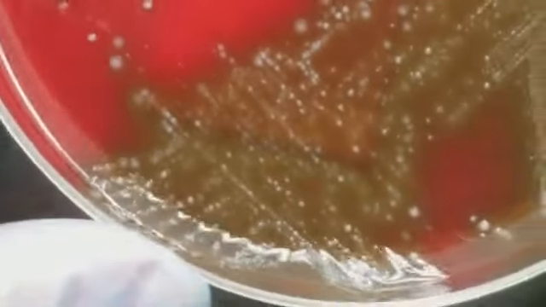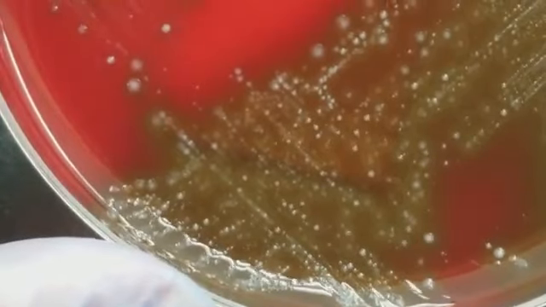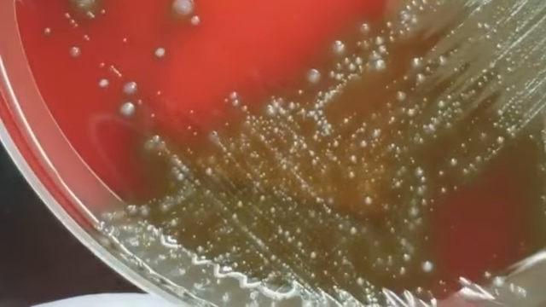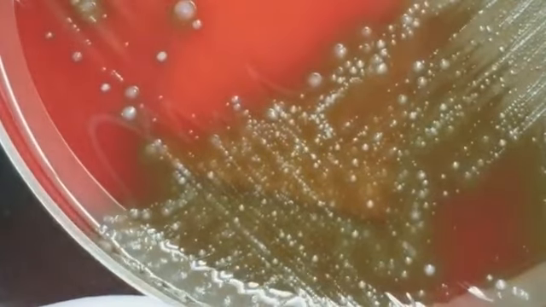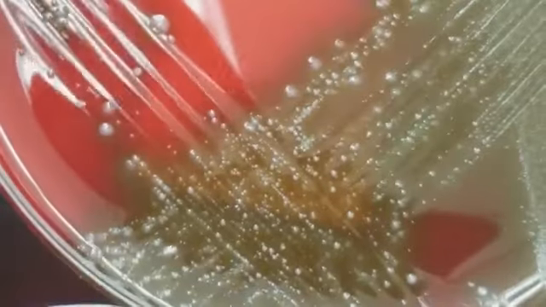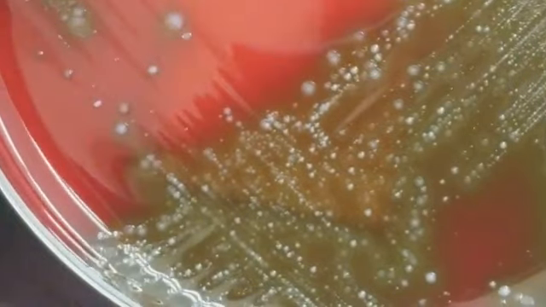So this is actually the normal flora of the mouth and the throat. The green one that you're seeing most prominently here is going to be your Streptococcus pneumoniae. Okay, we're going to get another one.